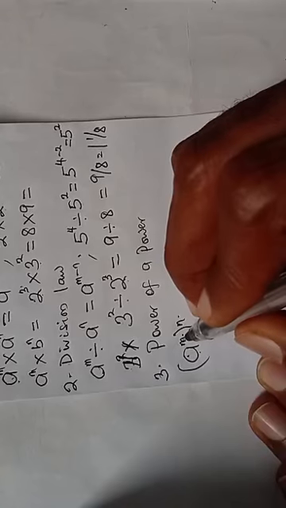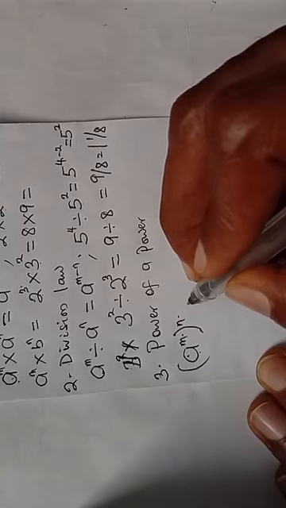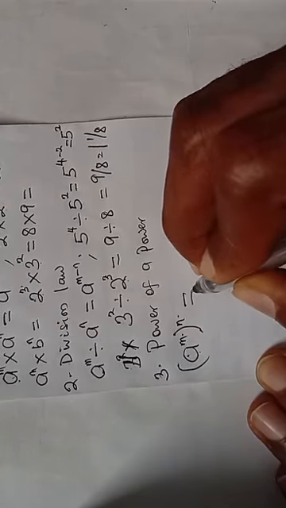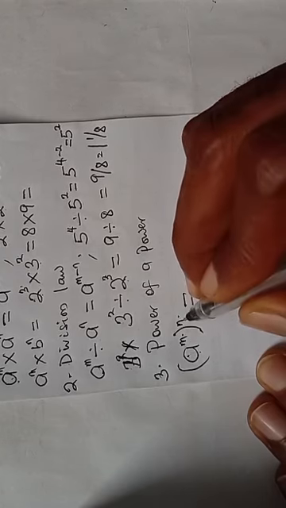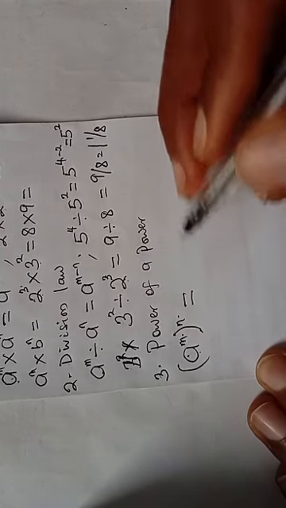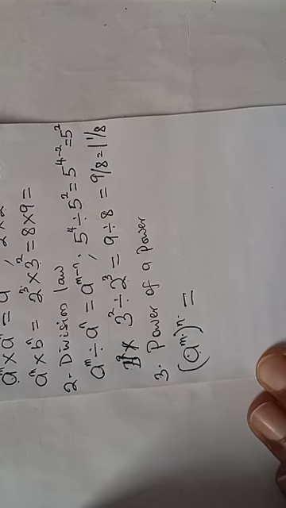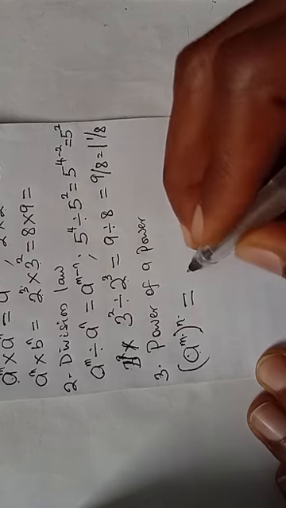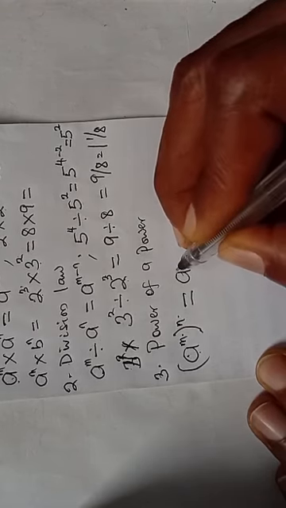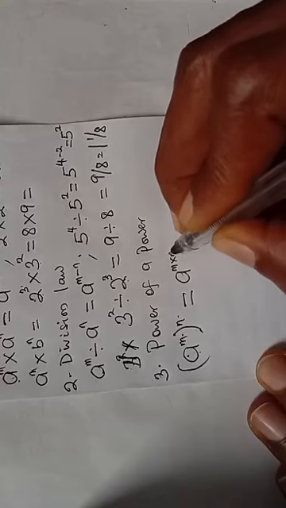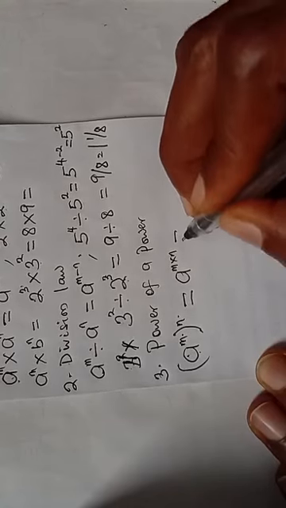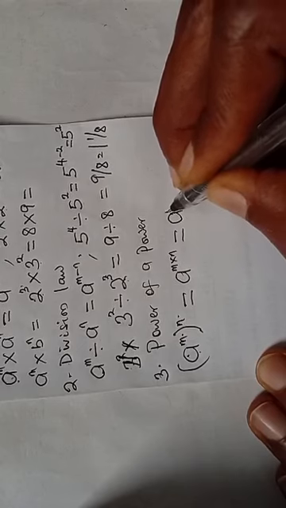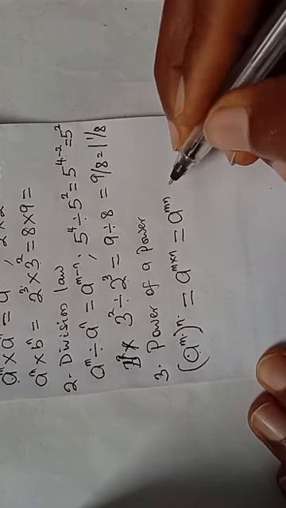This is power of a power. In this kind of thing, we simply multiply the powers, like we always do in normal algebra. We use what is outside to multiply what is inside. So we're going to have a power m times n, which gives me a power mn.